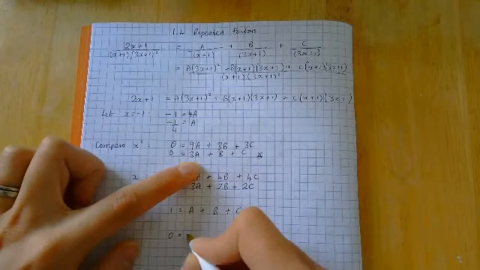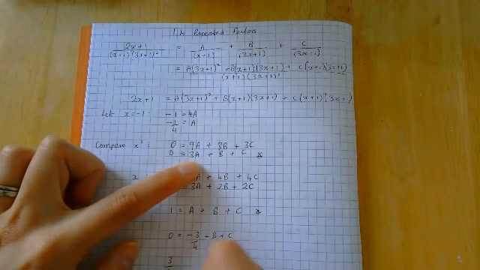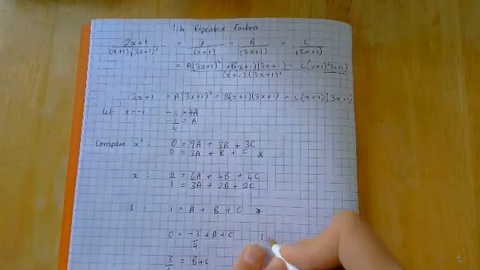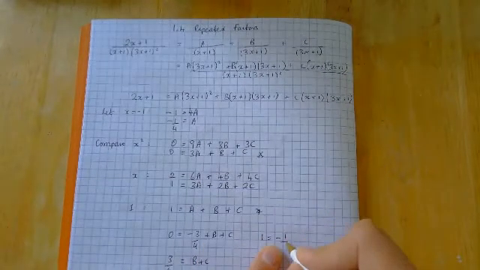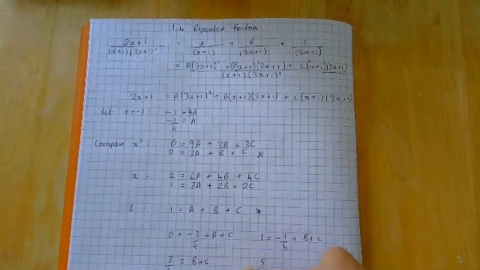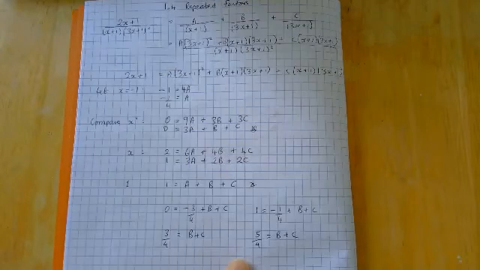So if I stick it into here, I get 0 equals minus 3 over 4 plus b plus c. So I get 3 over 4 equals b plus c. And if I stick it into here, I get 1 equals minus a quarter plus b plus c. Add the quarter, so I get 5 over 4 equals b plus c.